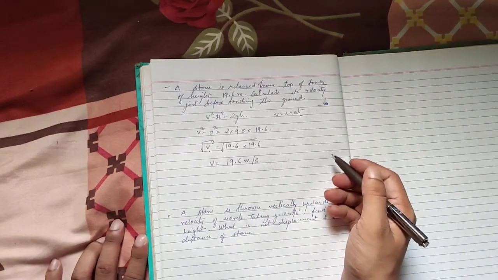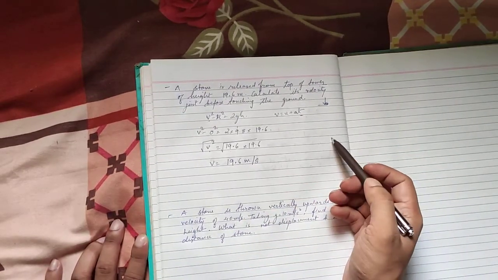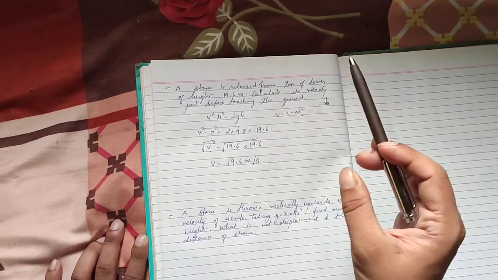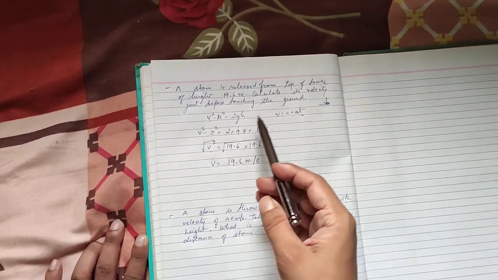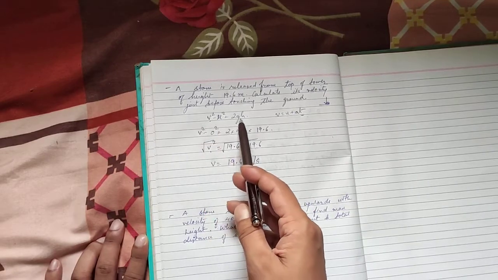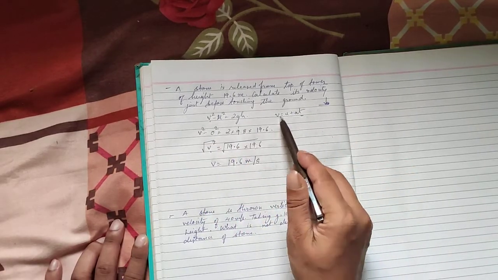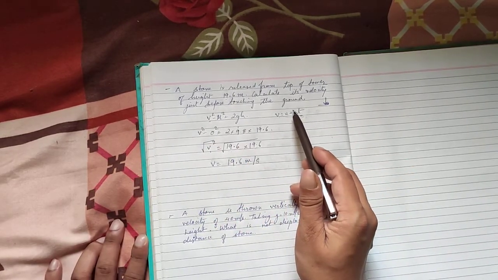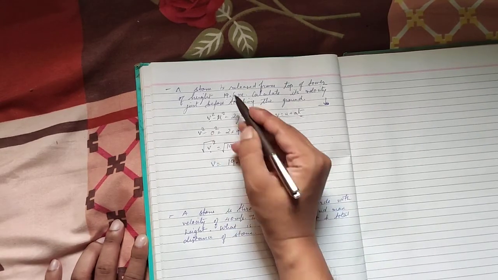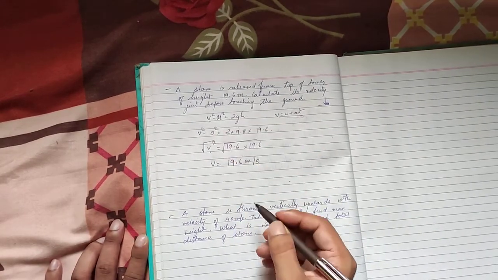I'll give you a moment to see what the numerical is. Let's revise it. A stone is released from a certain height, and therefore you will use the equations of motion. You have v is equal to u plus at, s equals ut plus half at square, and the third one is v square minus u square equals 2gh.